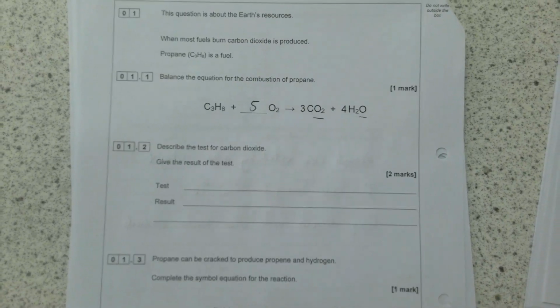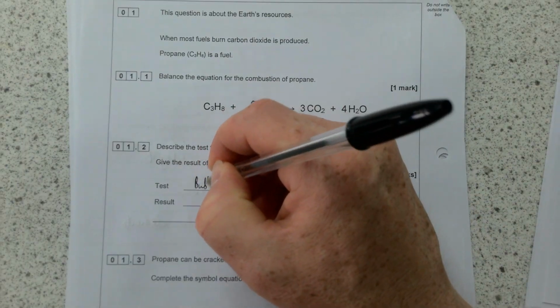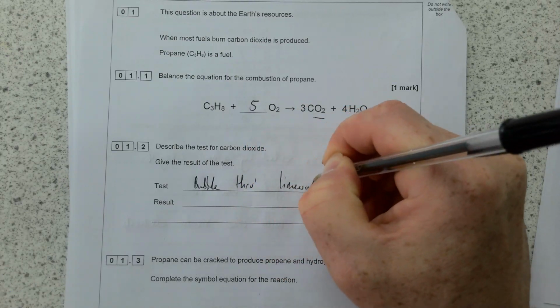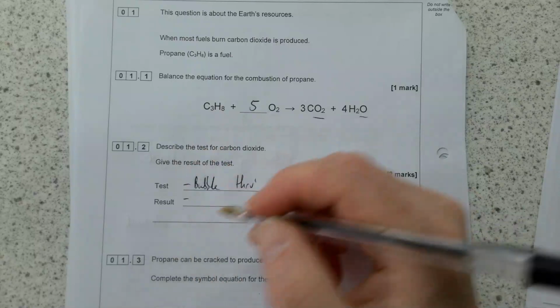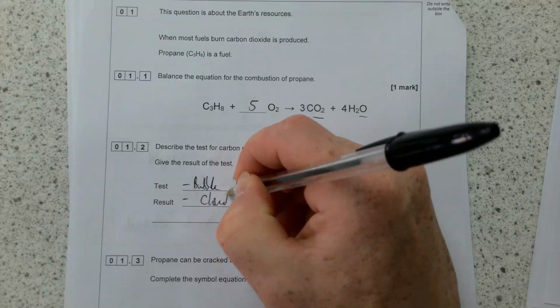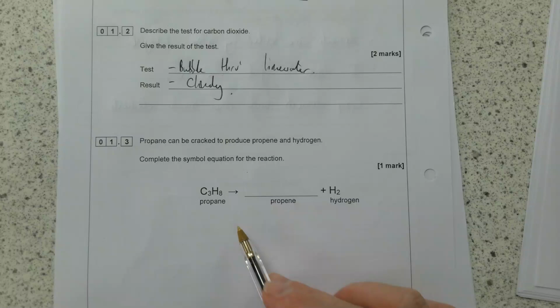You just need to know the test for carbon dioxide, which is bubble through lime water. That's 1 mark, and you can only get the second mark if you say the first mark, but you then have to say it goes cloudy. That's that one. Complete the symbol equation for this reaction.